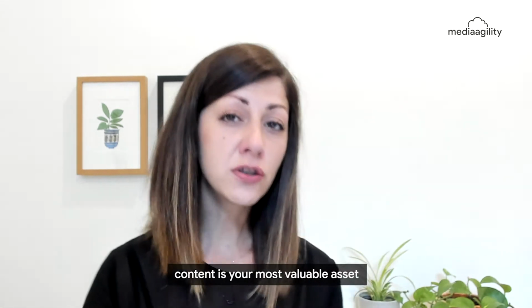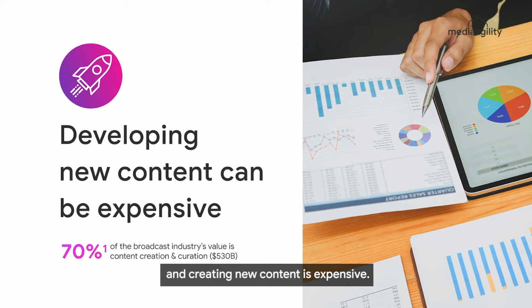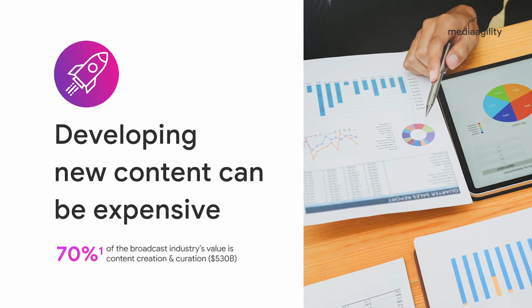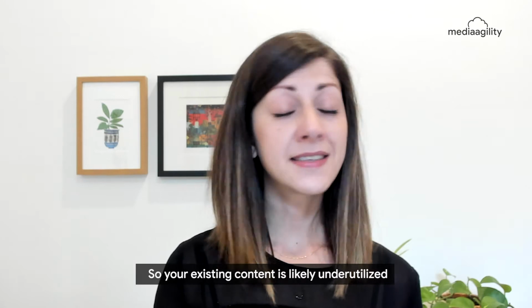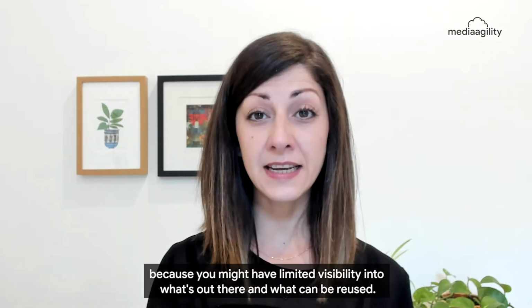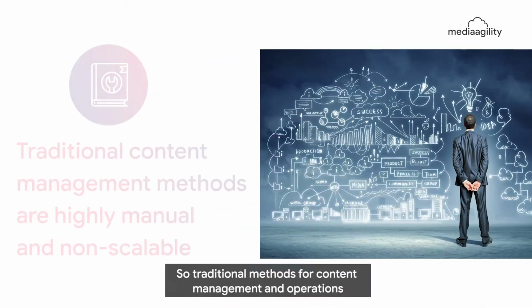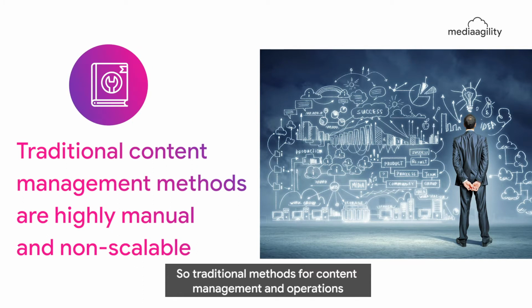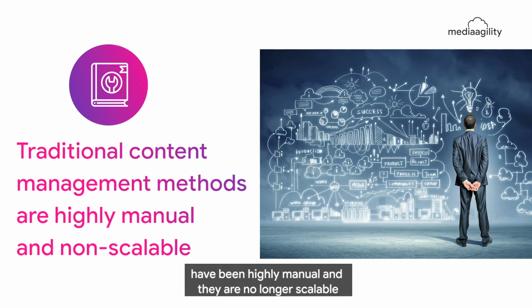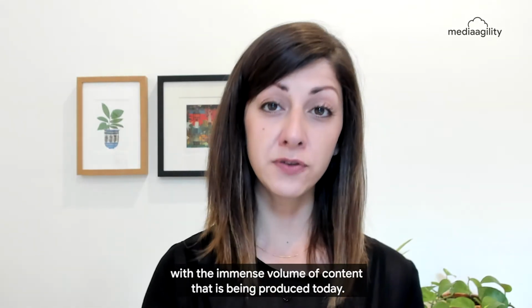So as a media or publishing company, content is your most valuable asset, and creating new content is expensive. So your existing content is likely underutilized because you might have limited visibility into what's out there and what can be reused. Traditional methods for content management and operations have been highly manual, and they are no longer scalable with the immense volume of content that is being produced today.